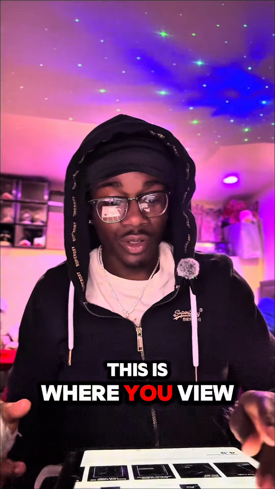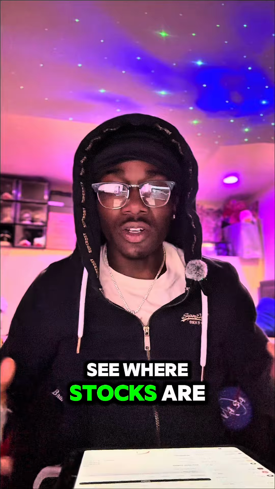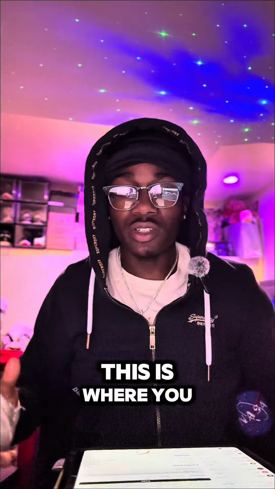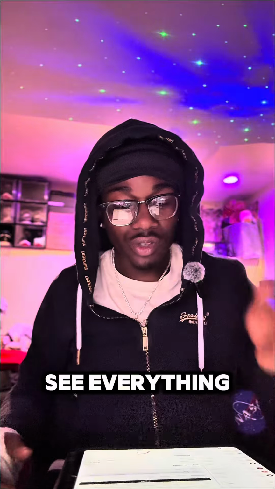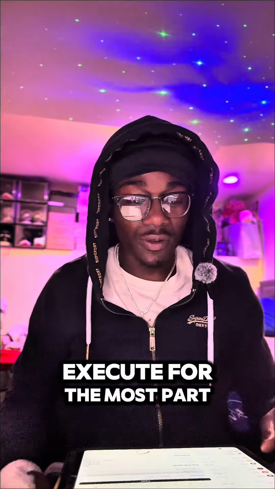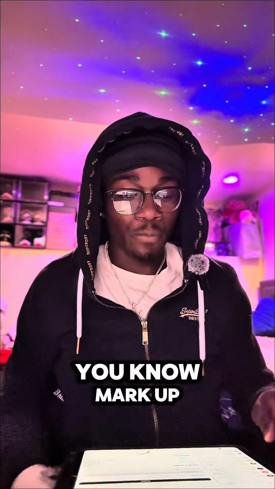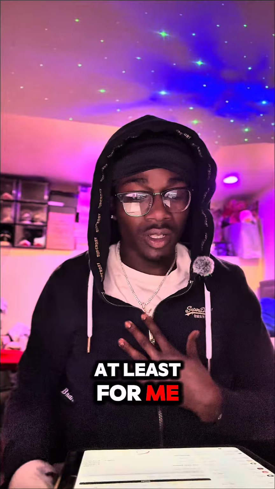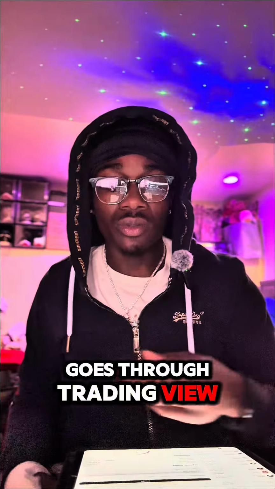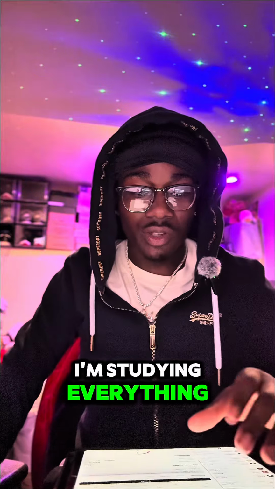This is where you view your charts. This is where you see where stocks are going up or down, you know what I'm saying? This is where you make most of your decision making, right here in TradingView. This is where you see everything. This is where you execute for the most part. This is where you plan. This is where you mark up the charts. Everything, at least for me, goes through TradingView at some point in time. Everything I'm looking at, everything I'm studying, everything I'm backtesting, TradingView.